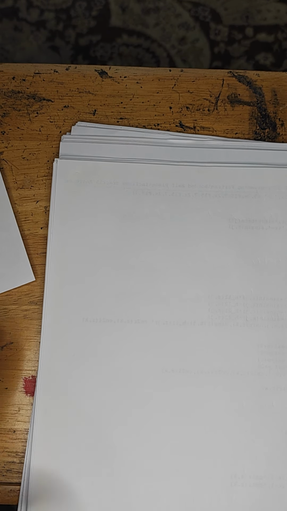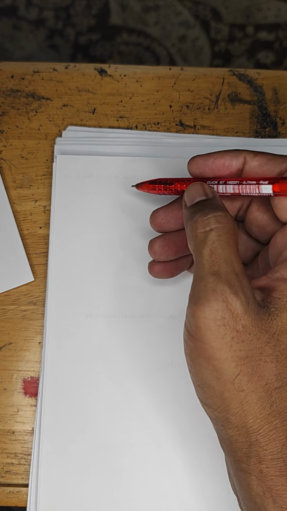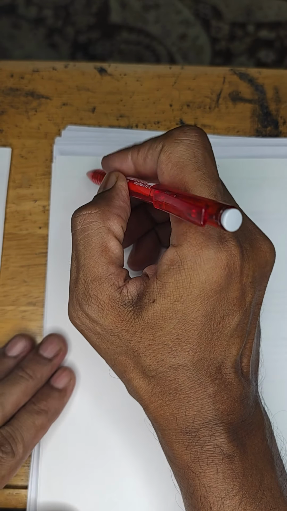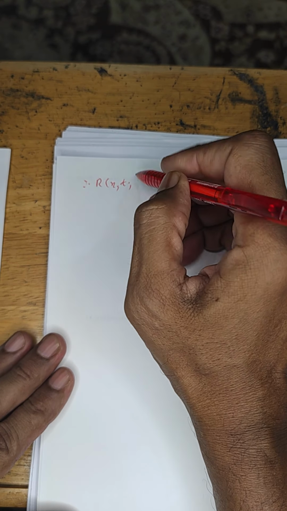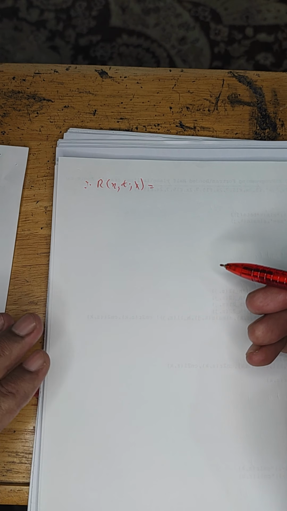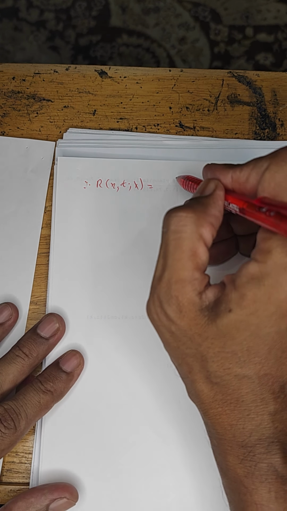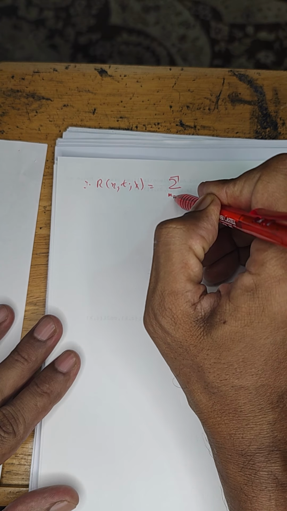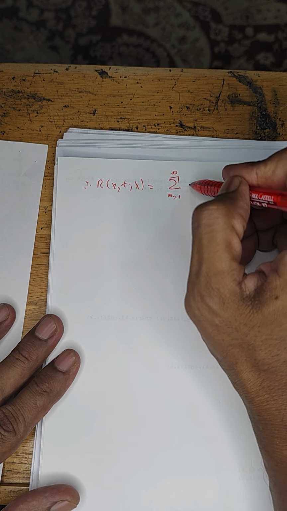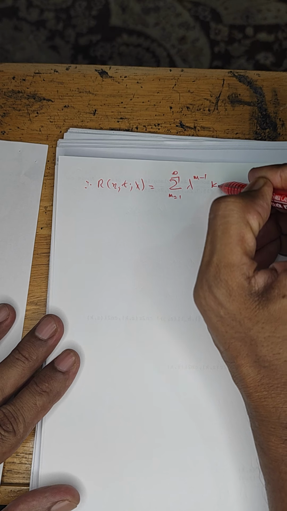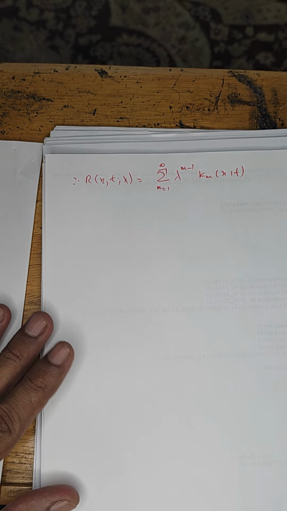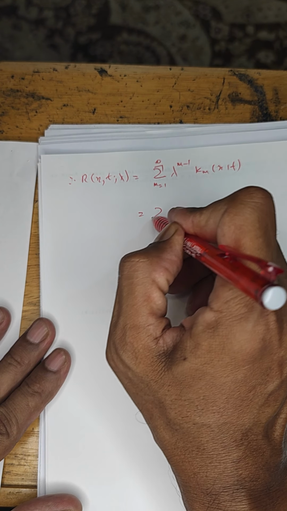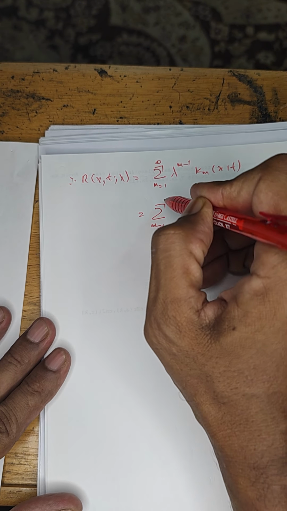Then we can write the resolvent kernel, which is defined here. Using this definition, R(x,t;lambda) is the summation from m equal to 1 to infinity of lambda^(m-1) K_m(x,t).